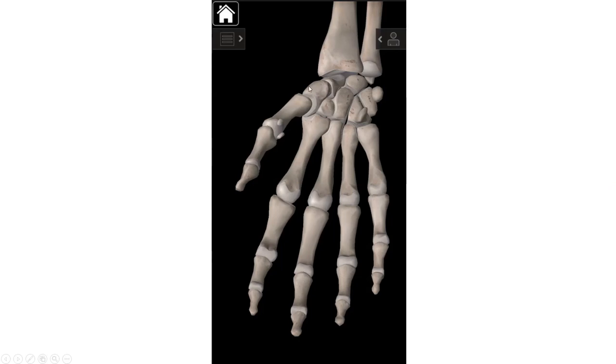So one of the important things about the trapezium is its shape on the distal aspect here. So the shape of the distal aspect is referred to as being saddle-shaped. If you've seen a horse saddle at some point in your life, you know that it is concave front to back and then convex side to side.